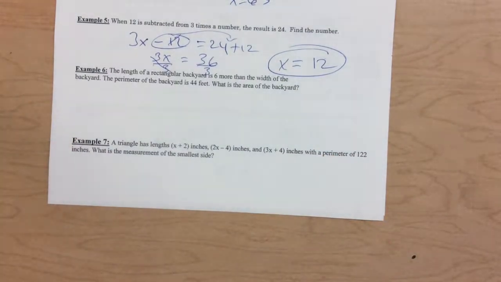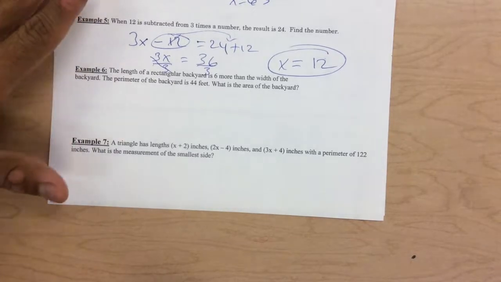Okay, moving on. The length of a rectangular backyard is 6 more than the width of the backyard. The perimeter of the backyard is 44. What is the area of the backyard?